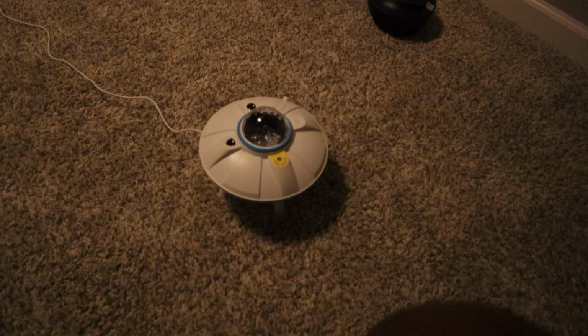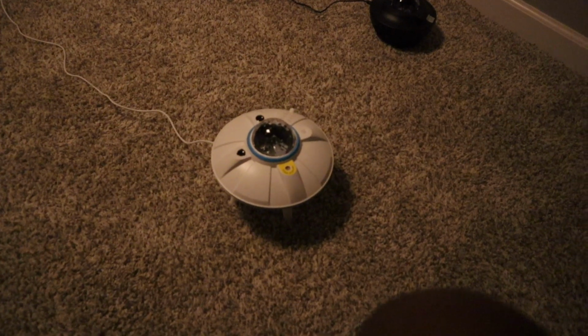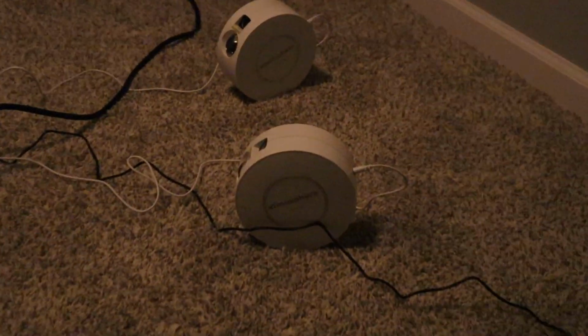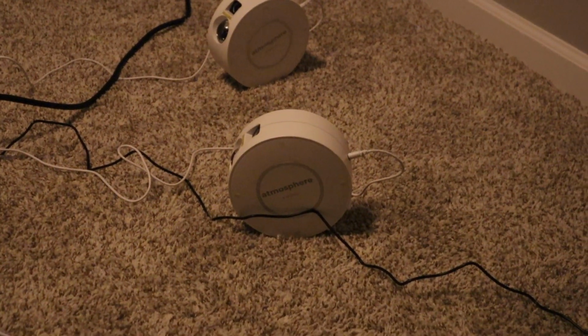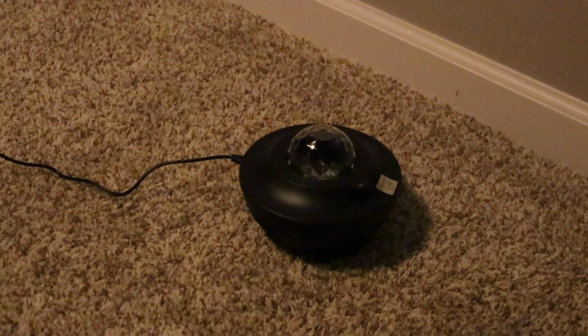We got the Galaxy Alpha light. They're pretty cool. You're gonna see how that looks. We have the Atmosphere. They're really cool. And then we have, I don't know, a Moonlight. I think it's called a Moonlight. So they're gonna be linked below.